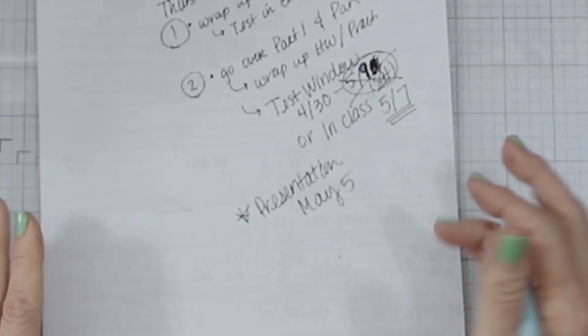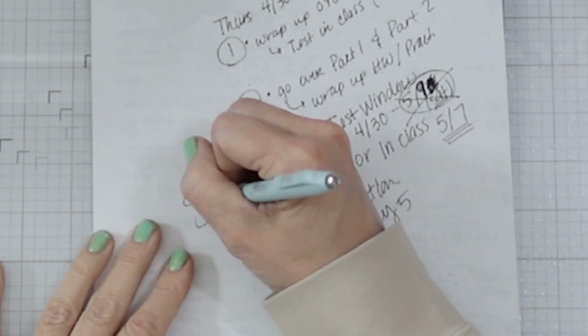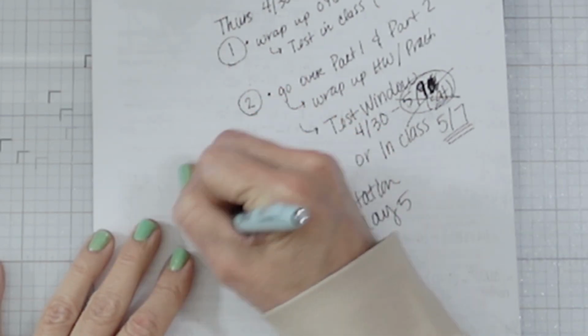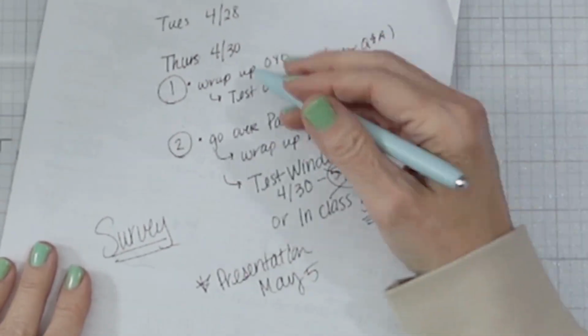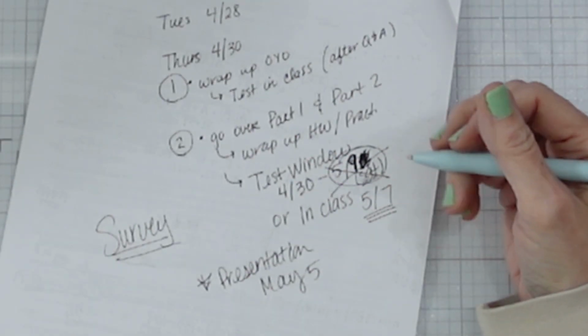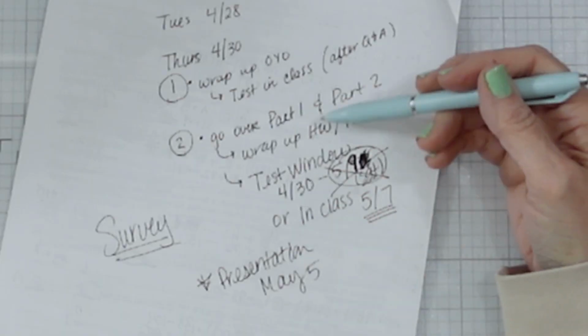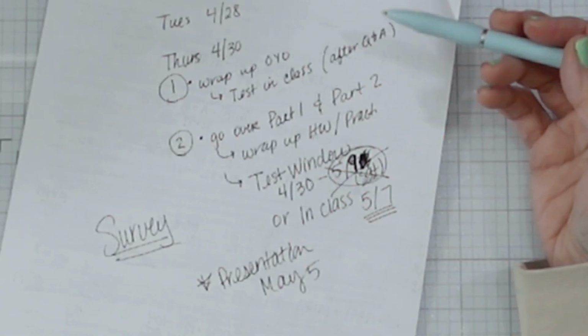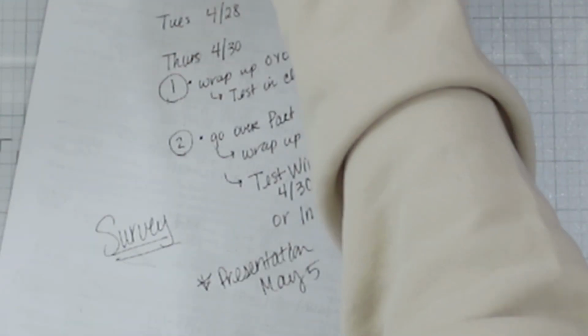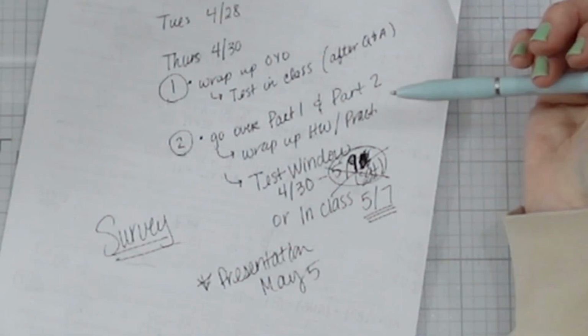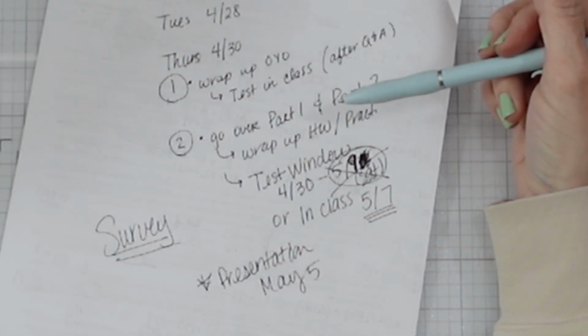Okay, so what I'd like you to do is look for an email that has a survey, and I'm going to kind of put these all in a little survey, and I'm wanting you to vote on what you want to do. So I'll provide a survey with all of the options, and I will probably go with a simple majority. Okay.